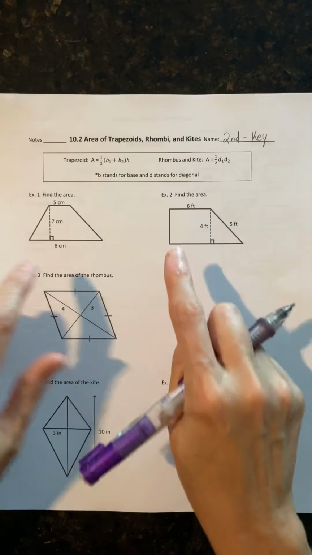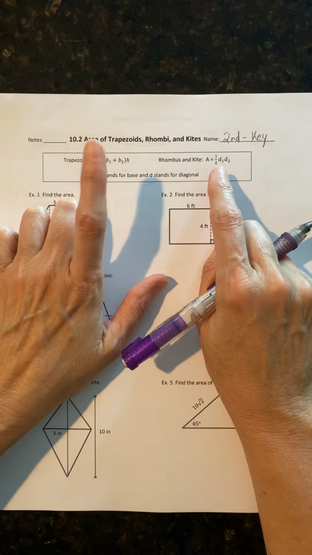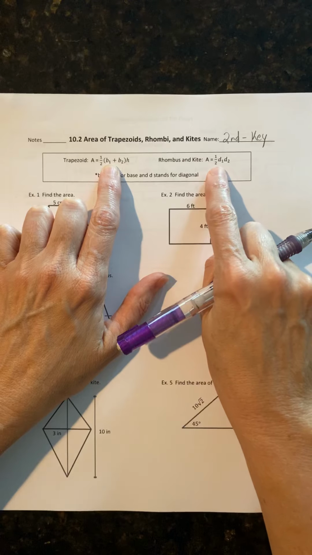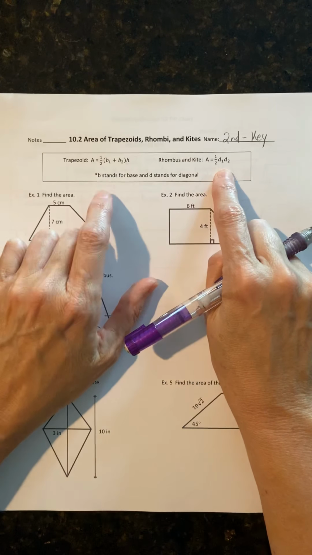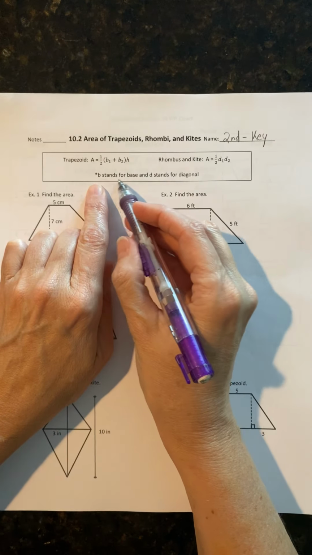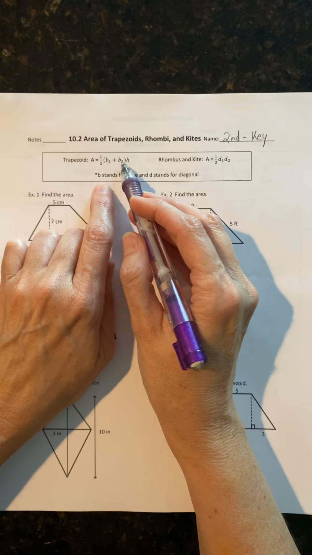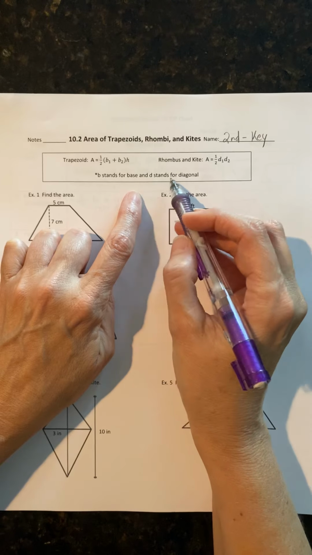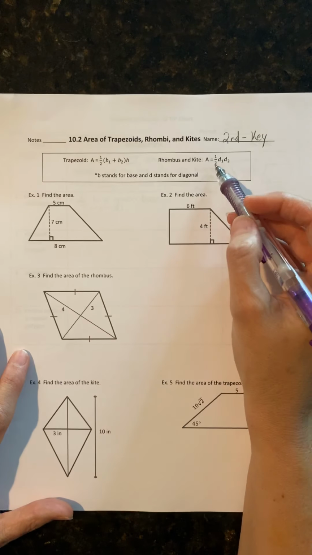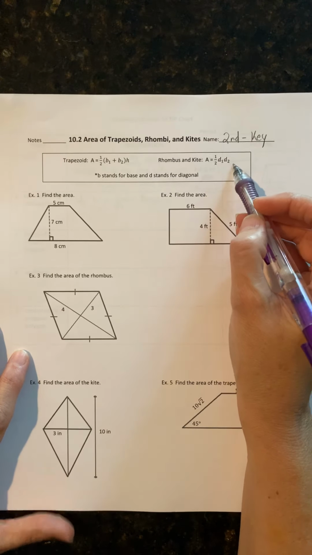And now on to the notes. So there are two formulas. This is the formula for trapezoids. This is the formula for a rhombus and a kite. And it says here that B stands for base. There's two of them, so B1 is base 1, B2 is base 2, and D stands for diagonal. So this is 1/2 diagonal 1 times diagonal 2.